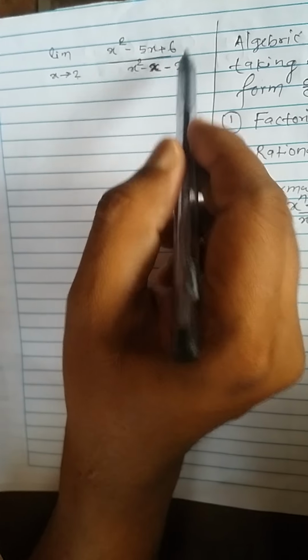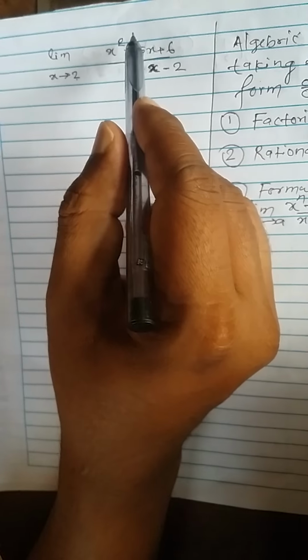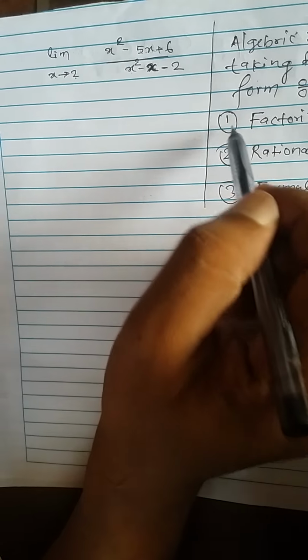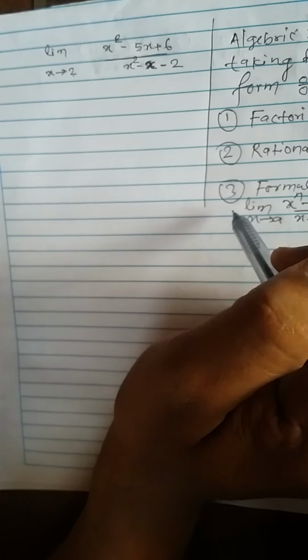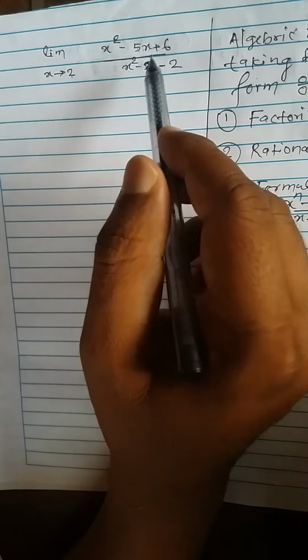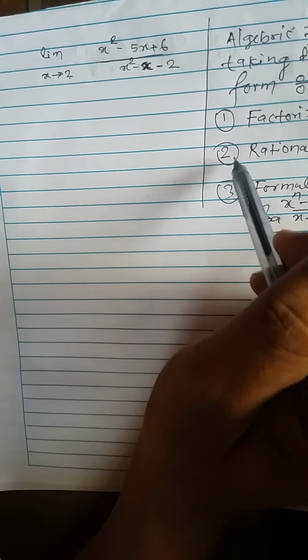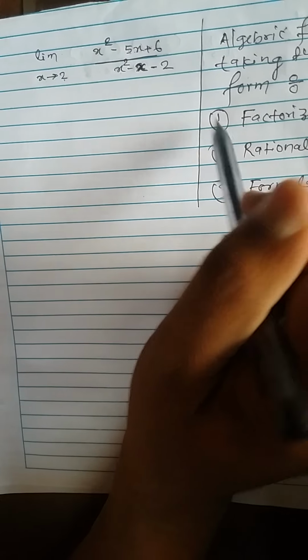This is a pure algebraic function taking the form 0 upon 0. So to find its limit, we have three options: either factorize, or rationalize, or formula. Because this one is not in the form of this formula, we cannot apply the formula here. Because there is no square root included, we won't follow the rationalize process. So we are left with only one process to solve this, and that is factorize.